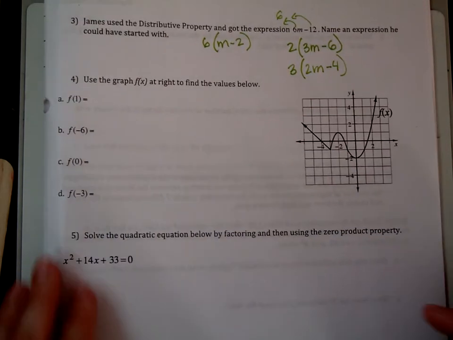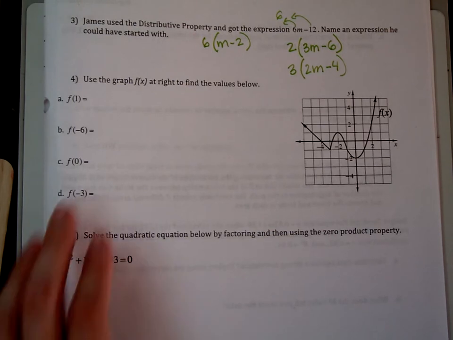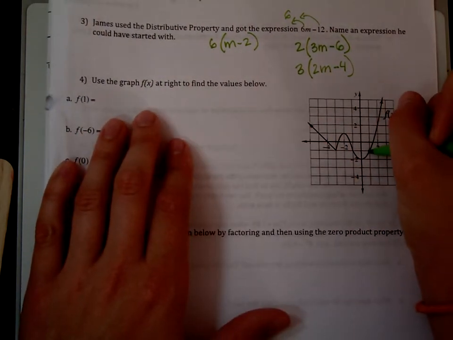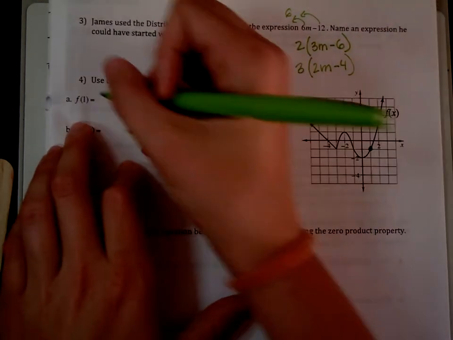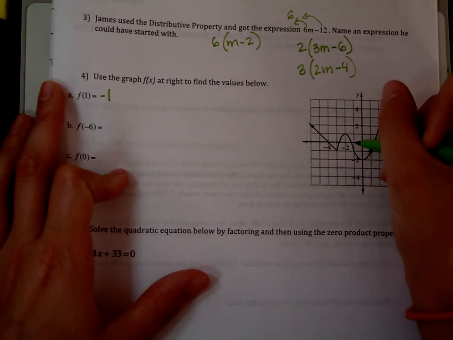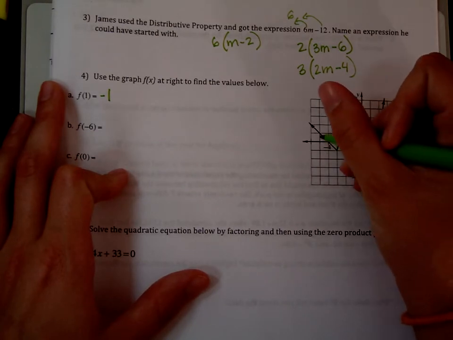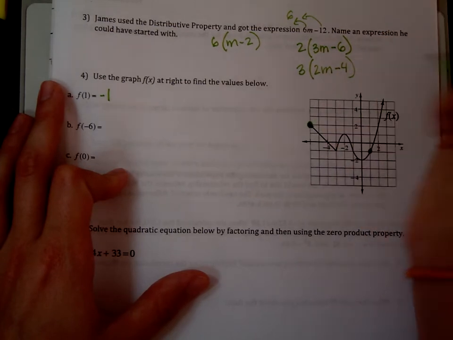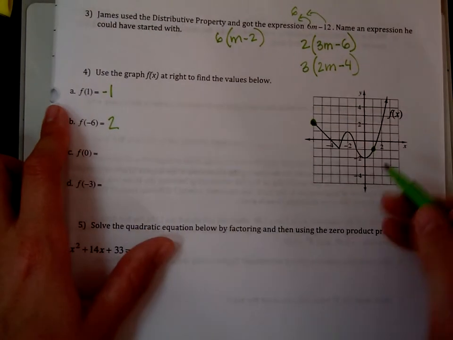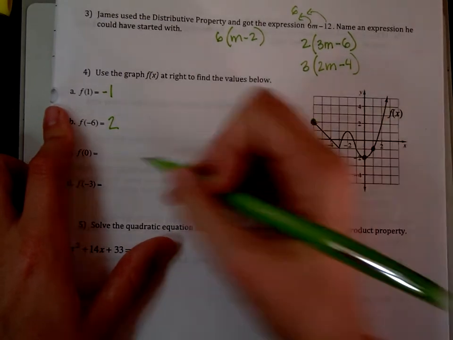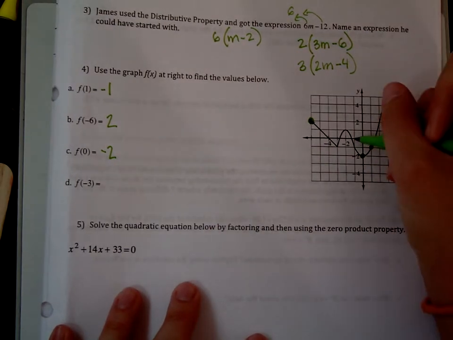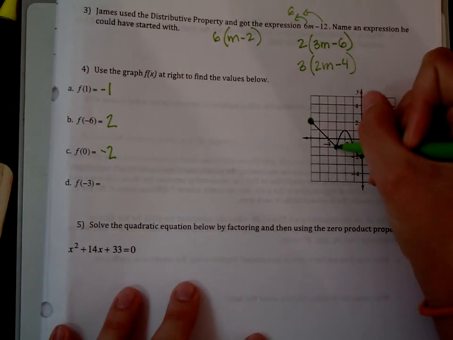Use the graph f of x at right to find the values below. So f of 1, so we go to 1 for x. It's right here, so the y value is negative 1. F of negative 6 for x. 1, 2, 3, 4, 5, 6. So when x is negative 6, y is 2. F of 0 is negative 2. And then f of negative 3, 1, 2, 3, is negative 1.